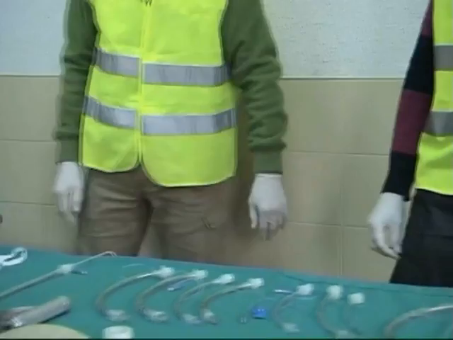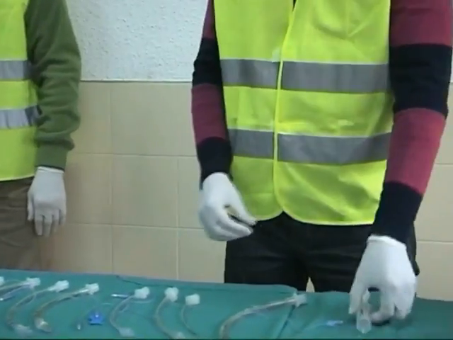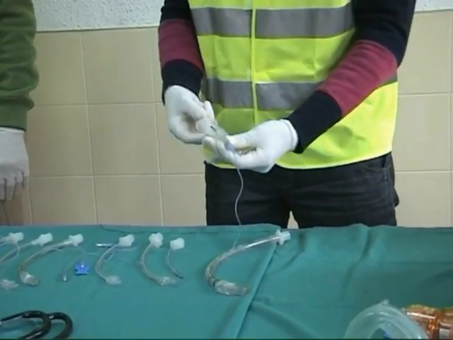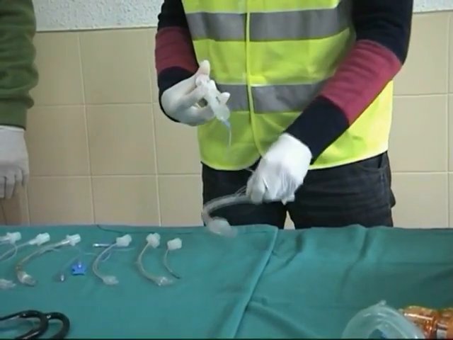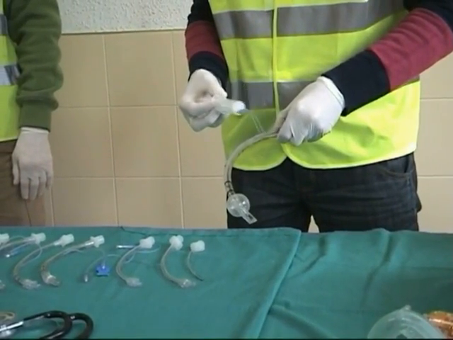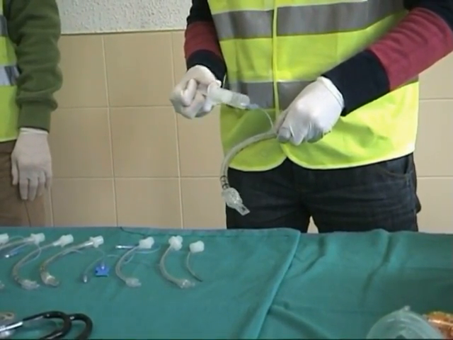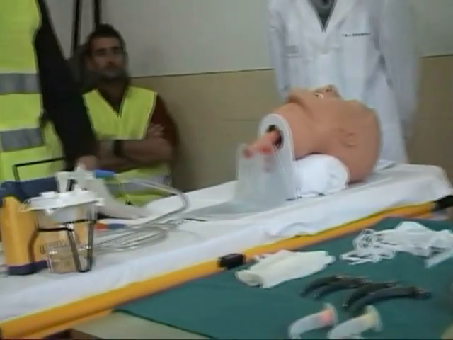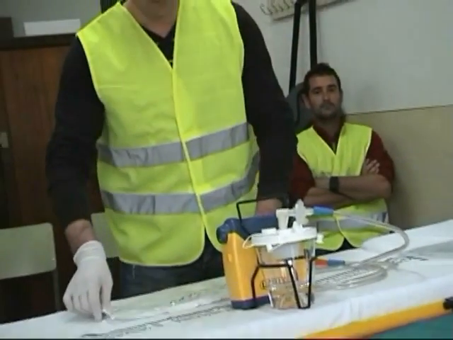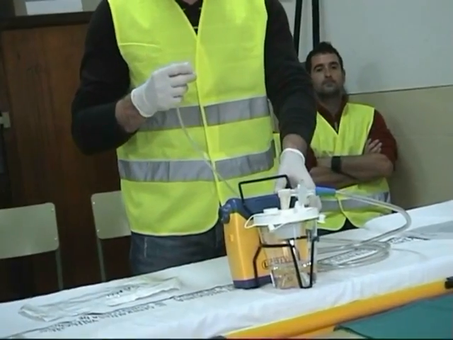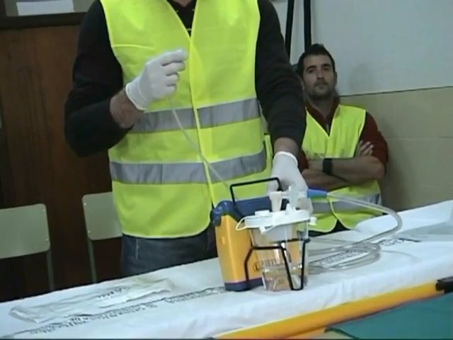To inflate the endotracheal balloon, searching for leaks. Make sure that the suction system is accessible and functioning.